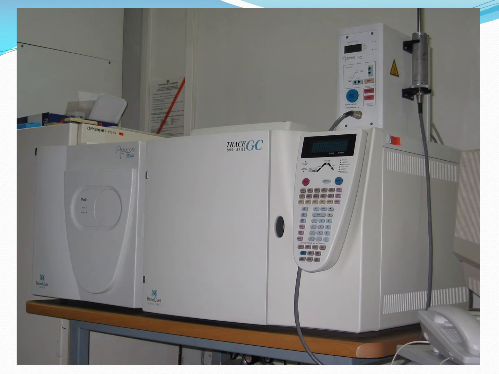This is a photograph of a gas chromatograph.